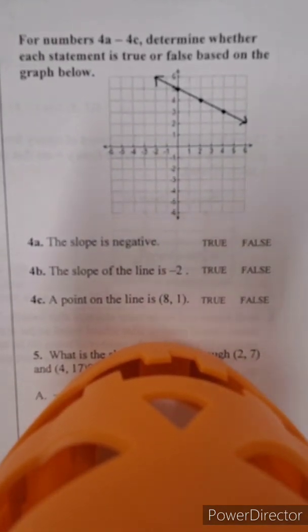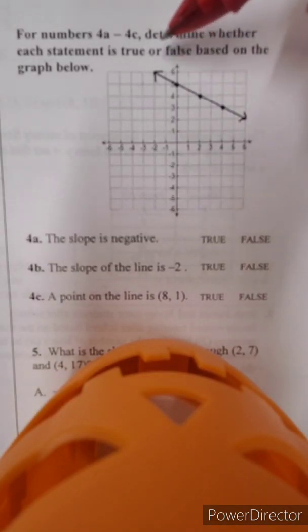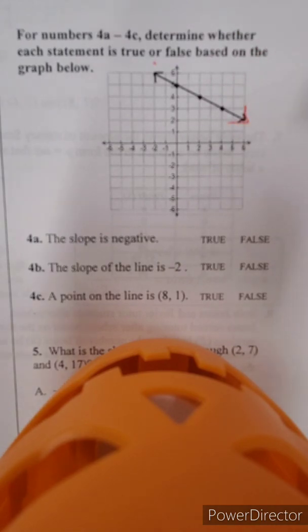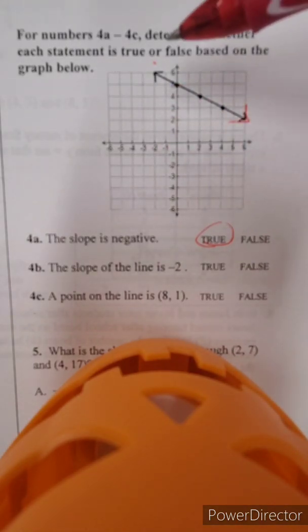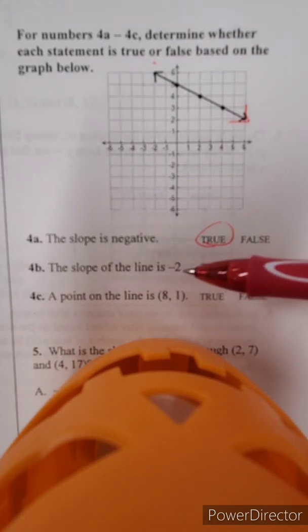Question 4, determining whether each statement is true or false based on this particular graph. So as we read from left to right, this graph is in fact going down. So yes, that has a negative slope, right? If it were going up, if it went the other way, that would be a positive slope. But since it's going down, it's got a negative slope. All right, the slope of the line being -2.